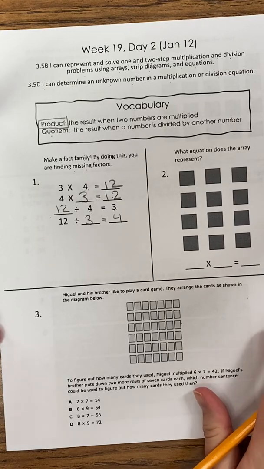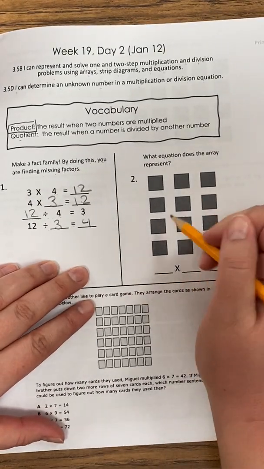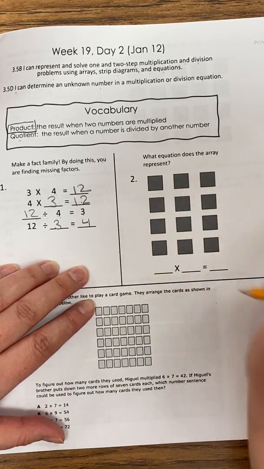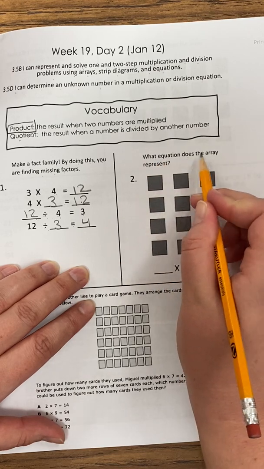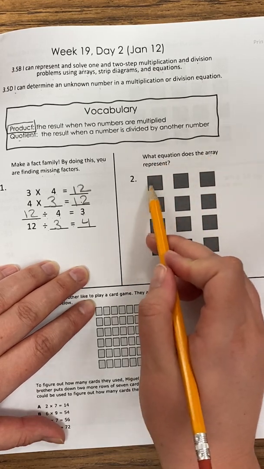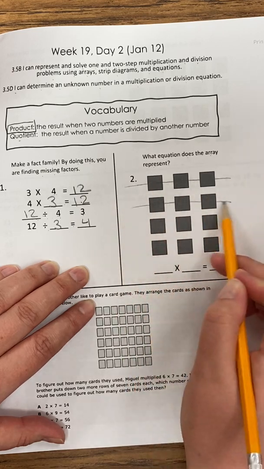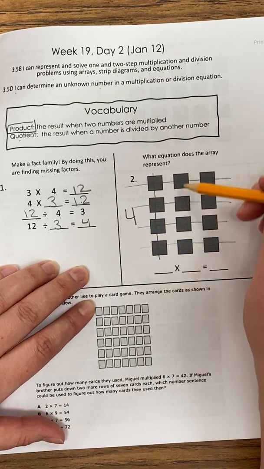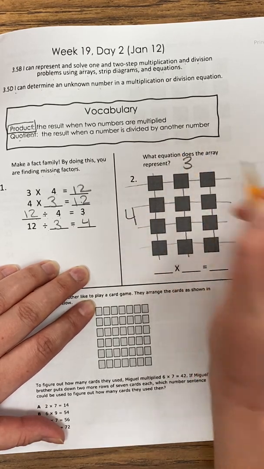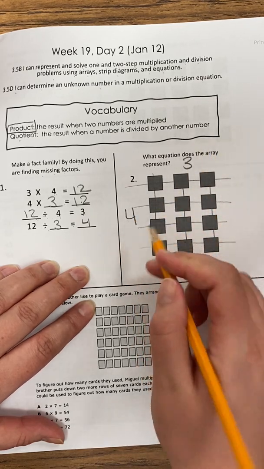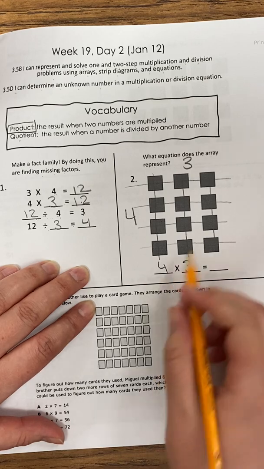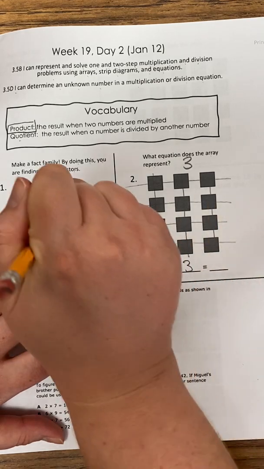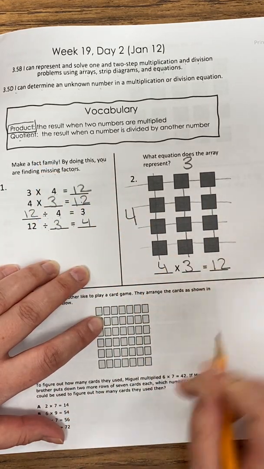Now, number 2, arrays. So remember, an array is basically how many rows, and how many are in each row and column, okay? So what does the array represent? Let's count how many rows we have. That's horizontal. So we got 1, 2, 3, 4. So we have 4 rows. How many columns? 1, 2, 3. So now we know that it's 4 times 3. And with an array, you just either add up all the squares, or if you already know, which I hope you should, based on problem number 1, which would be 12.